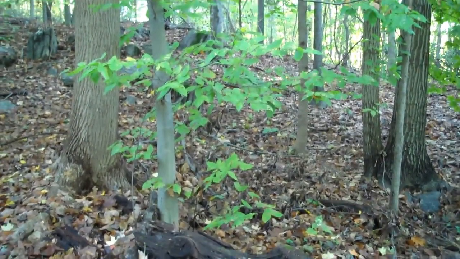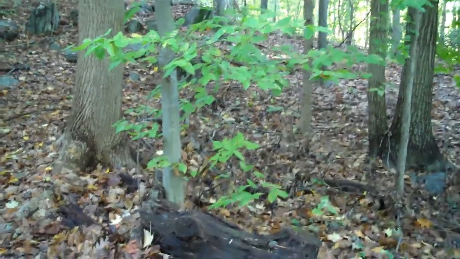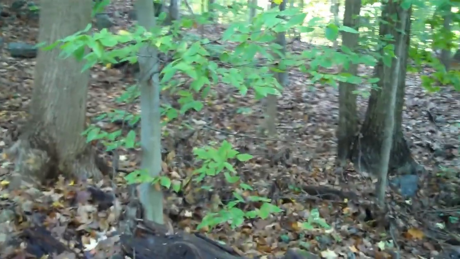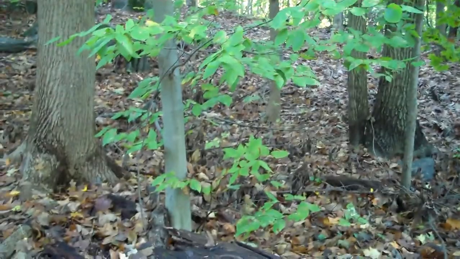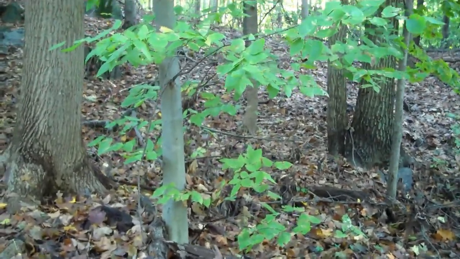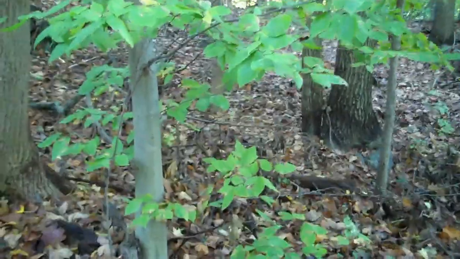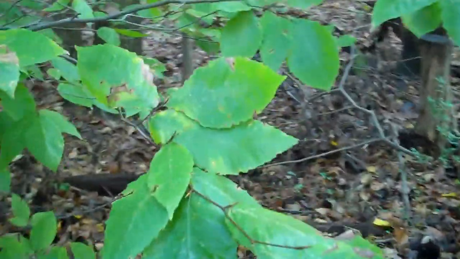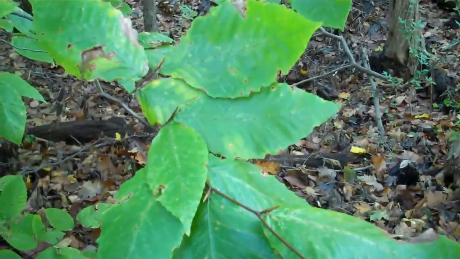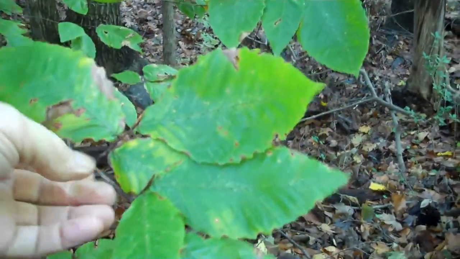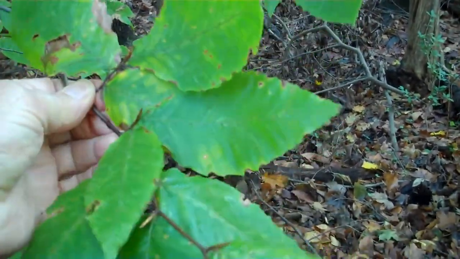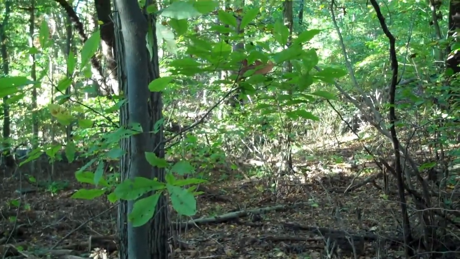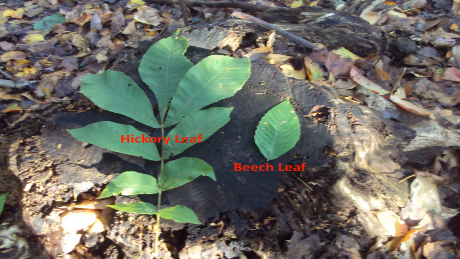From a distance, the leaves on a beech tree might remind you of the leaflets that you'd see on a hickory tree. But there's an important difference. On a beech tree, we have individual leaves that are attached to the branches. These are simple leaves, compared to a hickory tree, which has compound leaves.